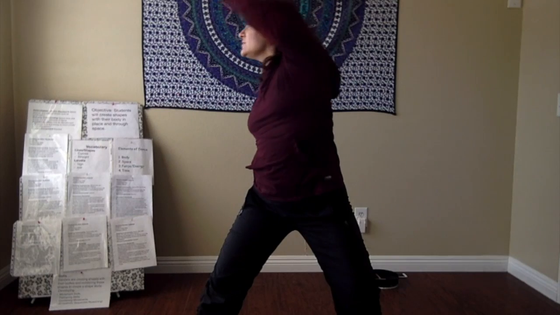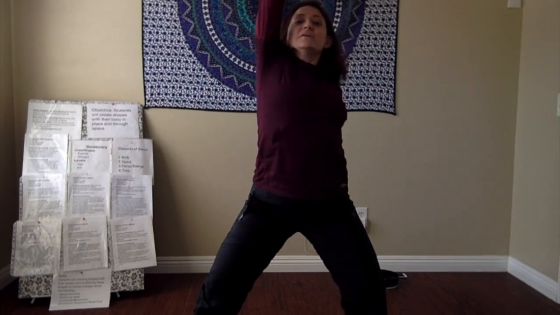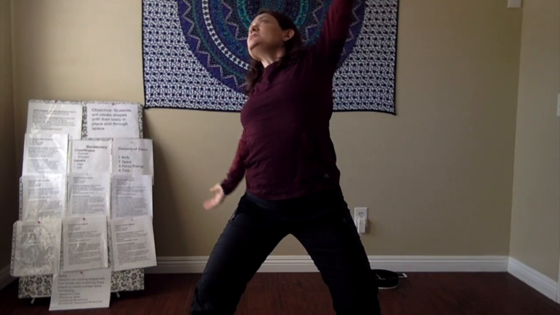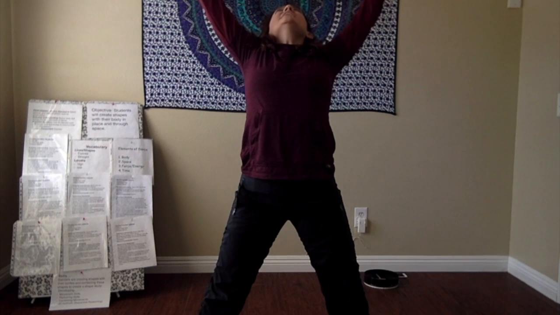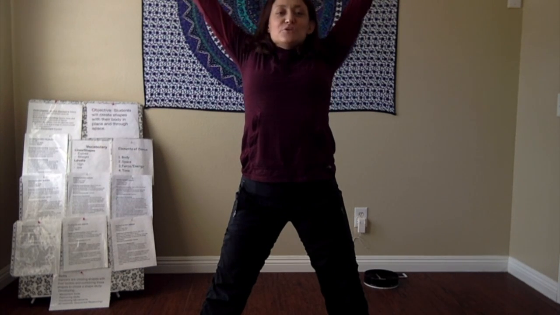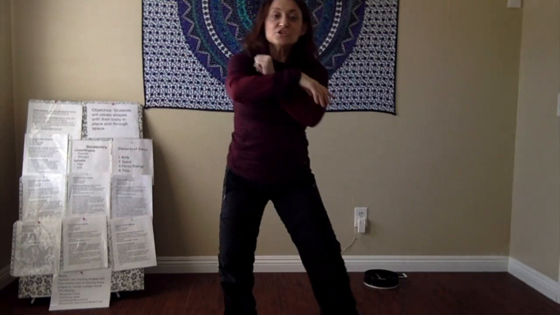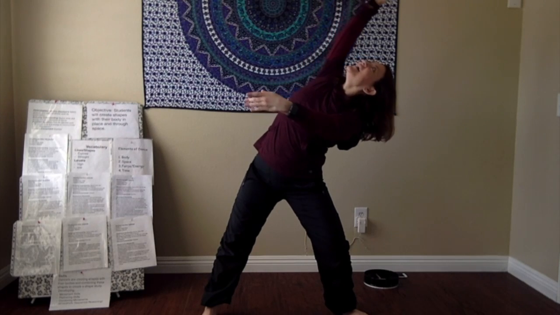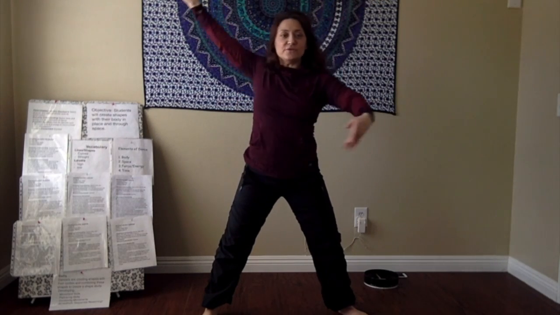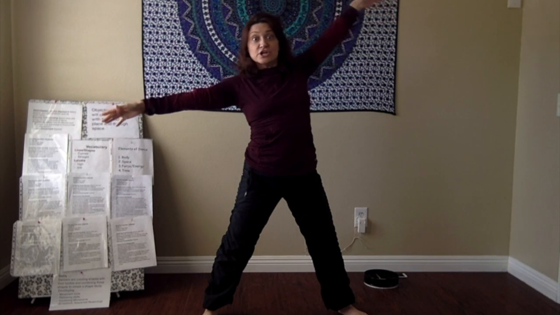And boys and girls, guess what? You're making shapes right now. You're making shapes. We're making straight high. Show me straight high. Good. Show me a curved high. Oh, that's beautiful. Show me a different kind of curved high.